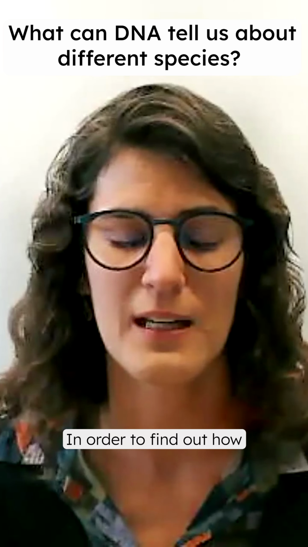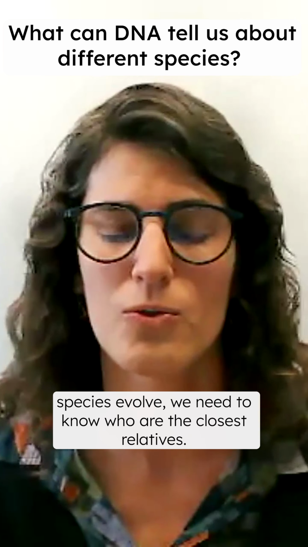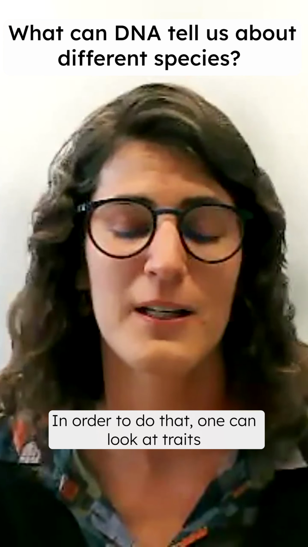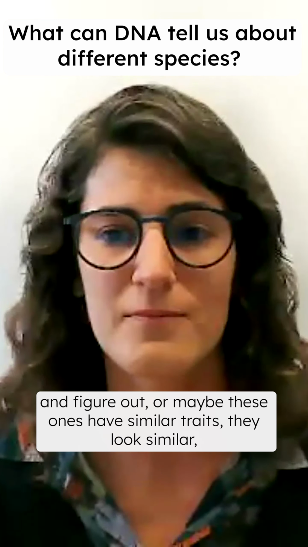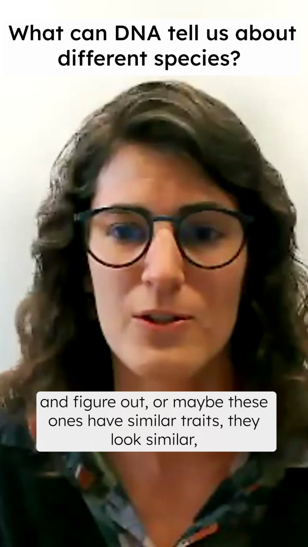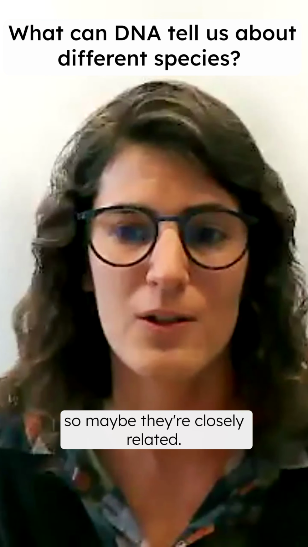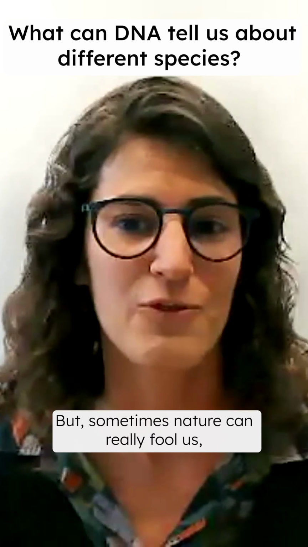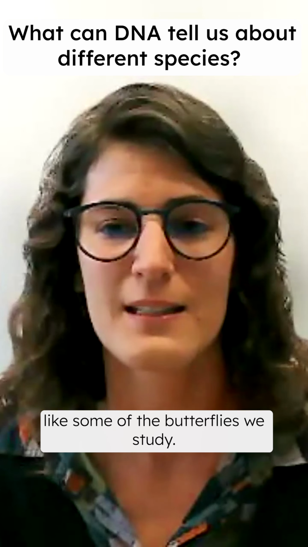In order to find out how species evolve, we need to know who are the closest relatives. And in order to do that, one can look at traits and figure out, oh, maybe these ones have similar traits, they look similar, so maybe they're closely related. But sometimes nature can really fool us, like some of the butterflies we study.